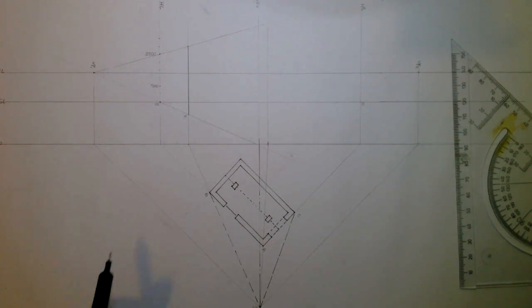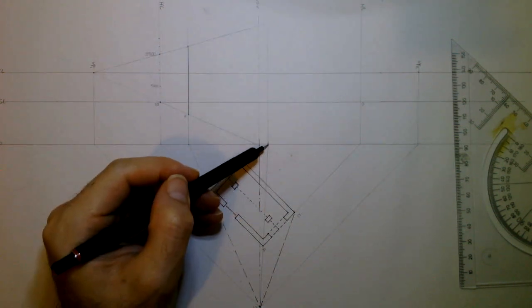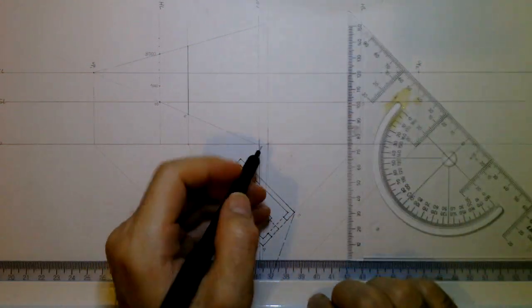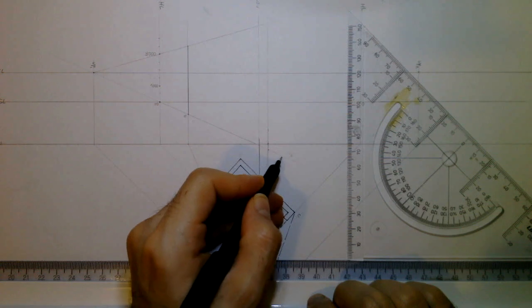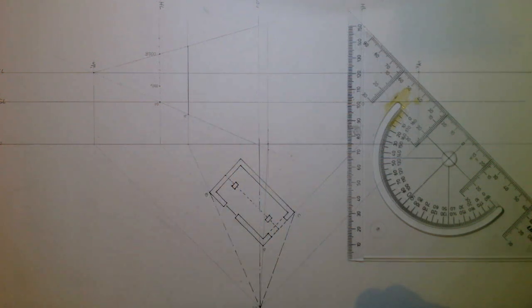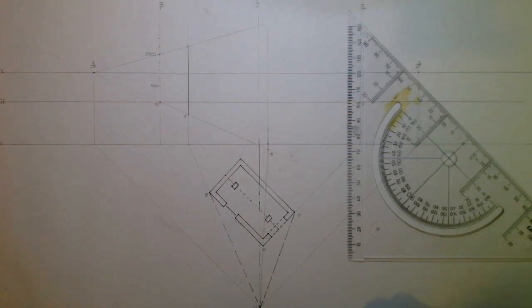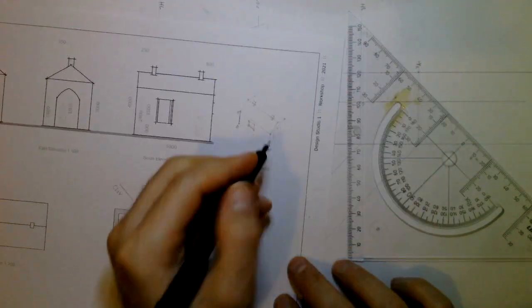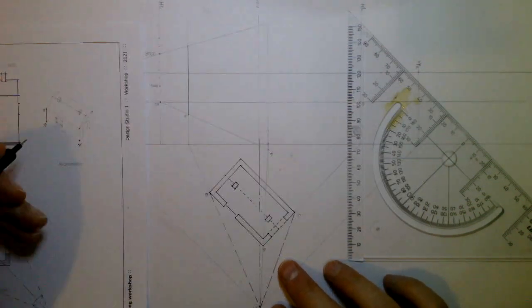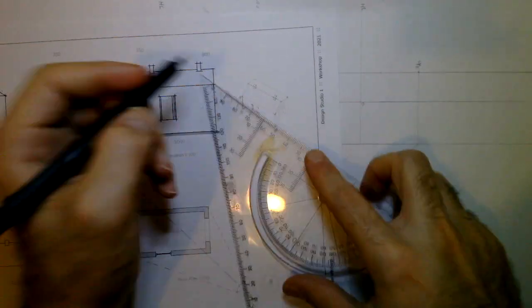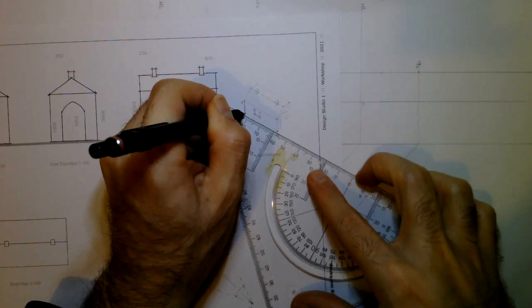The intersection between this line and the 0 would give us point A. So that is point A, which is located on this AB line.